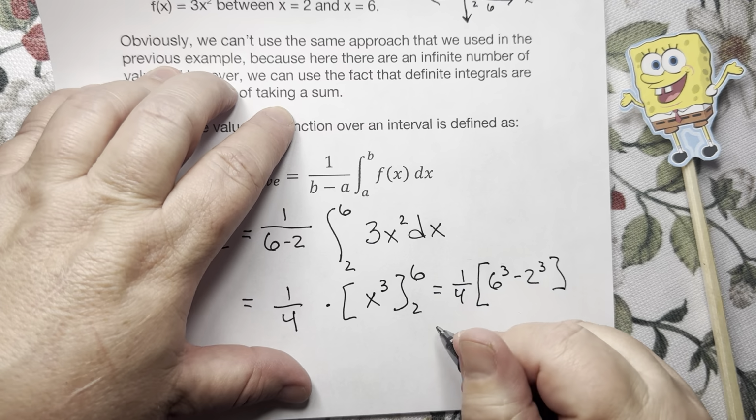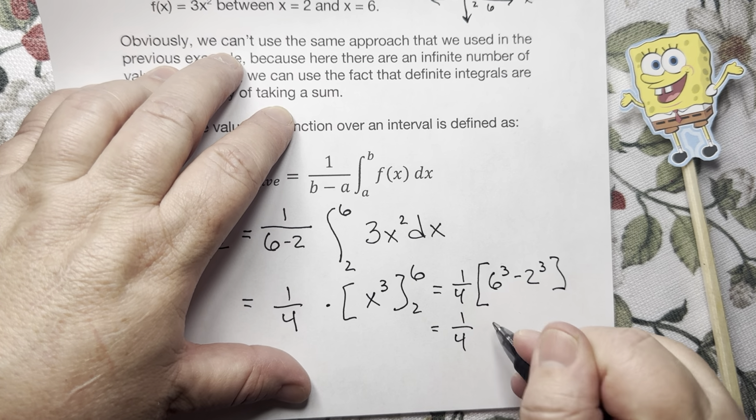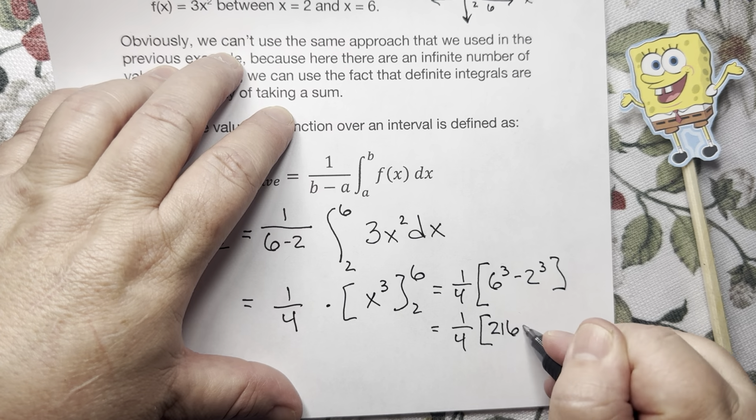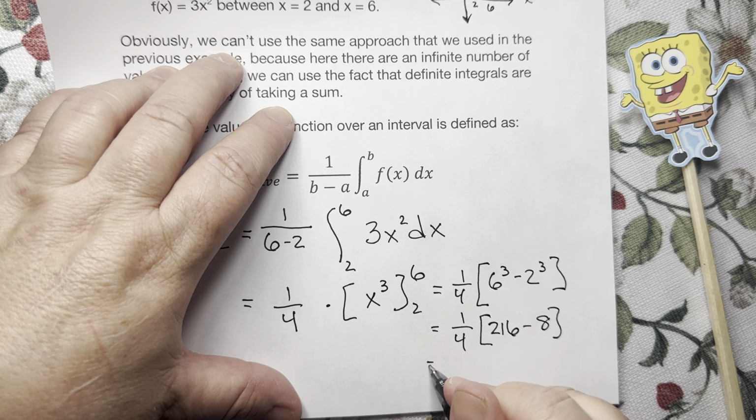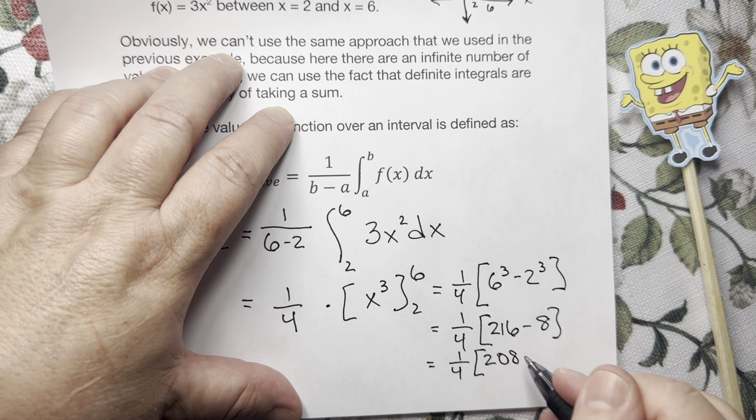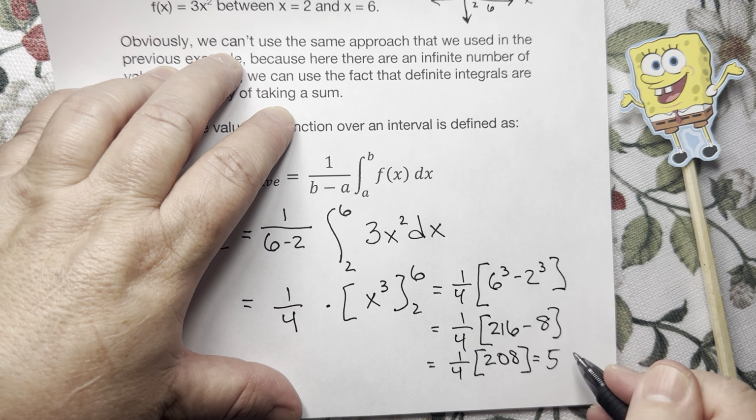Not everyone knows. I happen to have it memorized. That 6 cubed is 216. Yeah, you got it. Minus 8. So that's going to be 1/4 of 208, which is going to be 52.